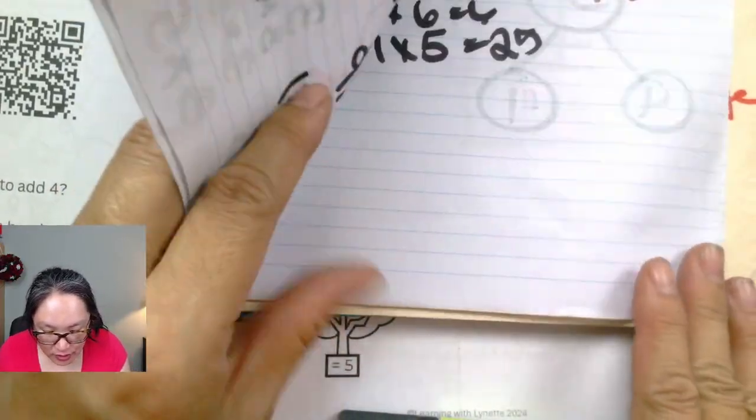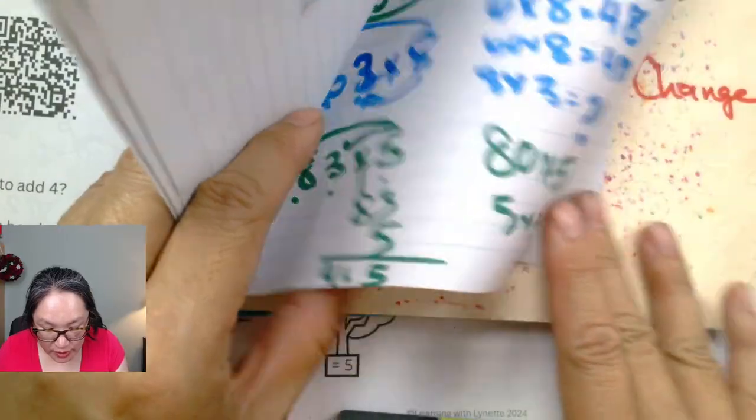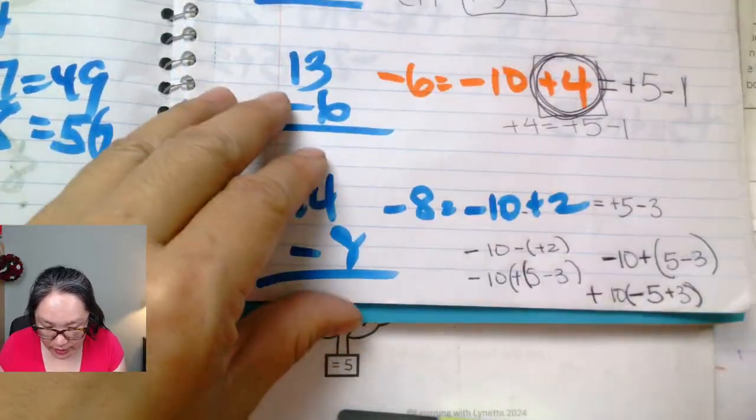All right. So what are we going to do? We're going to continue on with some adding and subtracting. How are we doing? I'm on my last page.